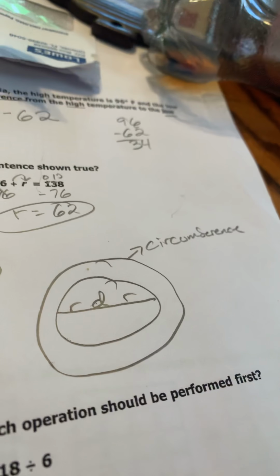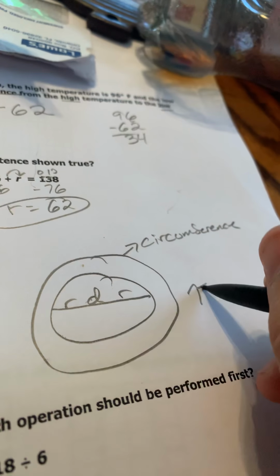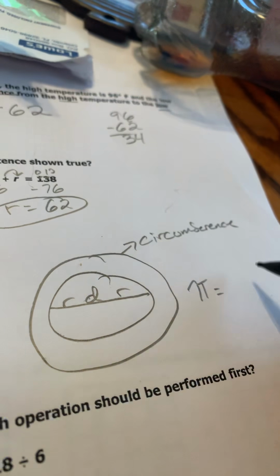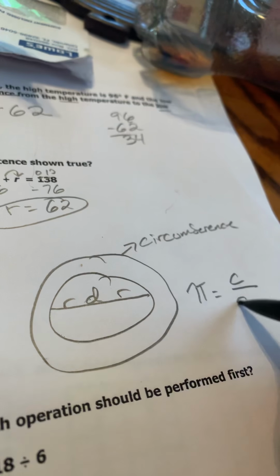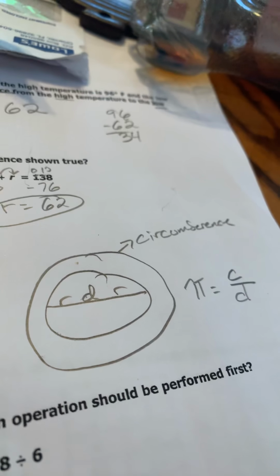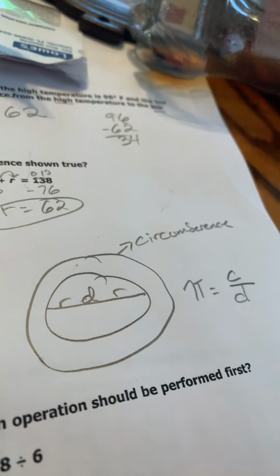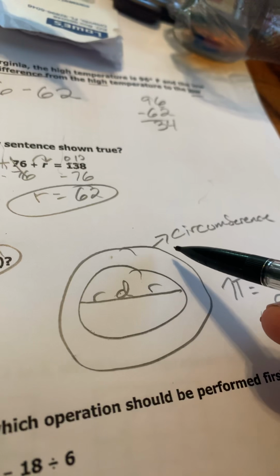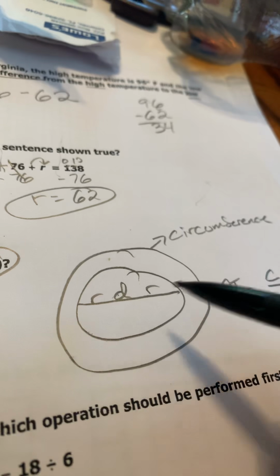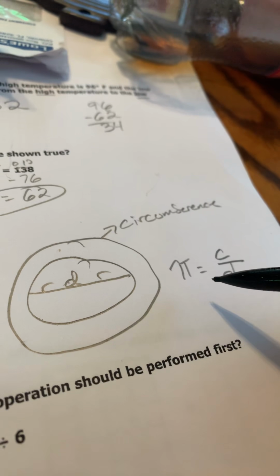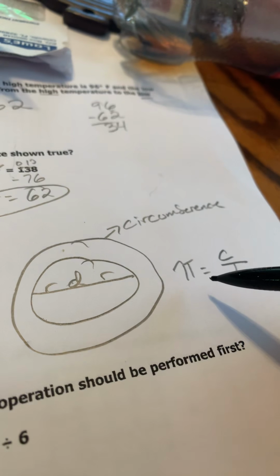Pi is the ratio of the circumference to its diameter. So if I were to find the circumference of this circle and divide it by the diameter of this circle, it should get me very close or exactly to pi.